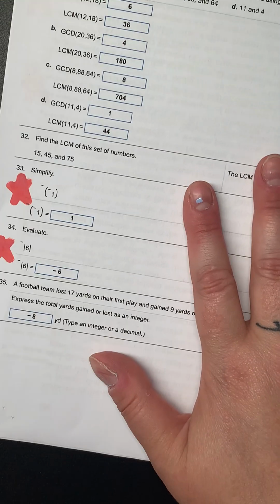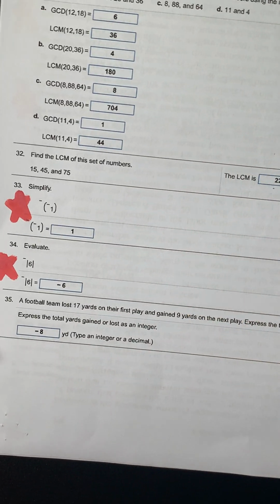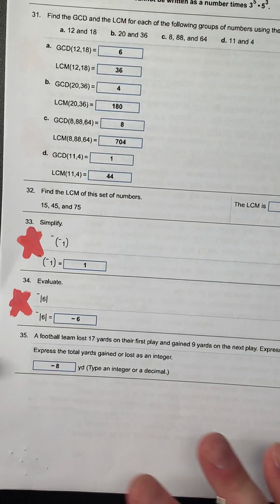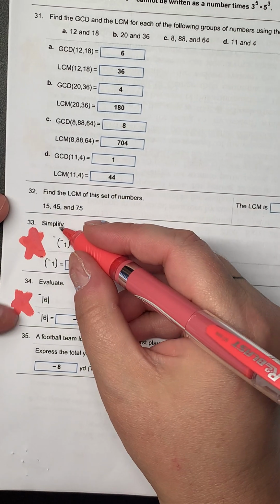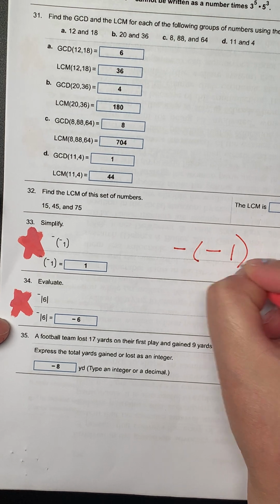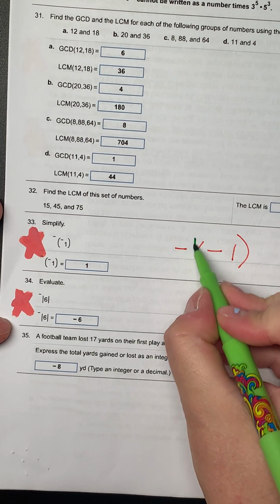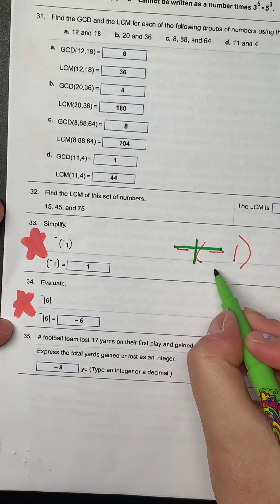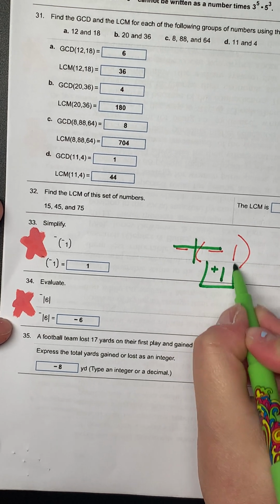Okay, let's go to number 33. And again, we're only doing the ones that will be on your final. So 33, it says simplify. Well, when there's a negative outside of parentheses and a negative inside the parentheses, those two connect to make a positive 1. Or just 1.